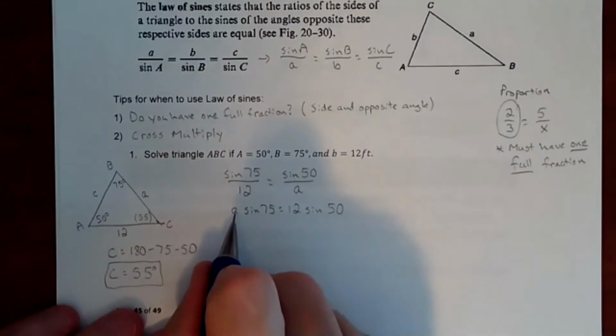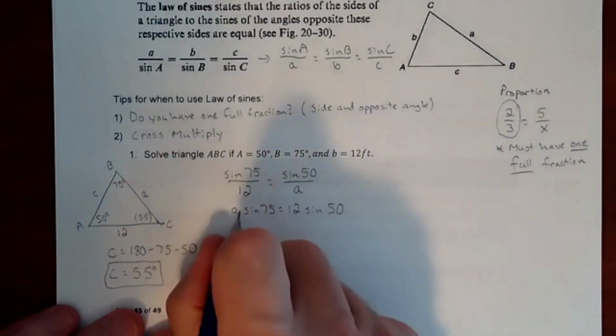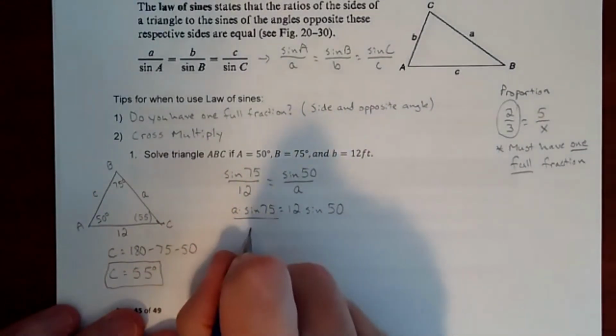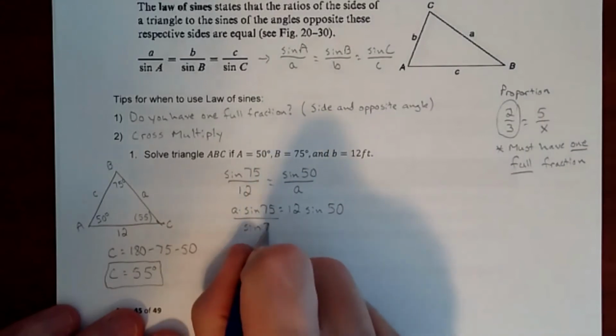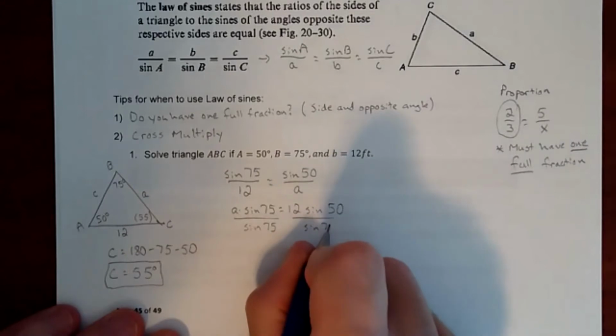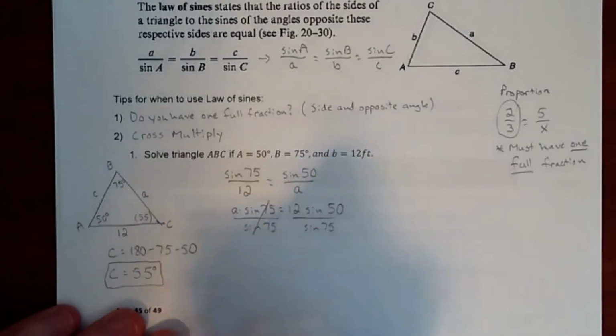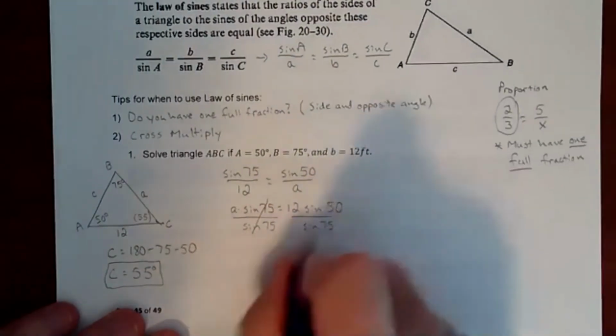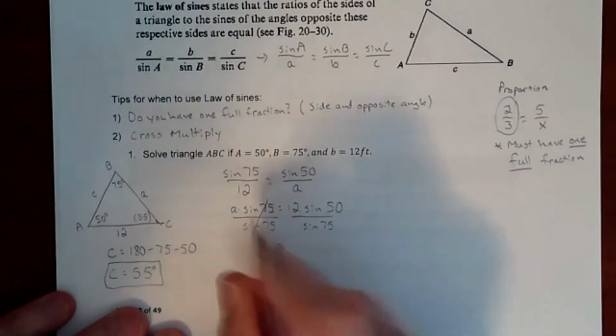And I got to get a by itself. So this is multiplied to a, so I undo it by dividing it. Right, so that goes away. So a is just going to equal whatever that turns out to be from the calculator.